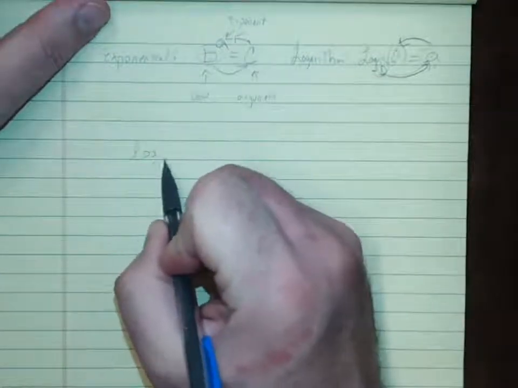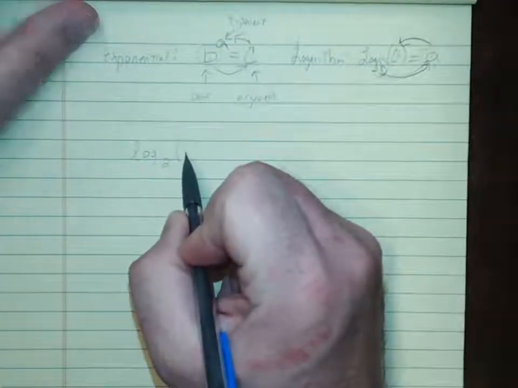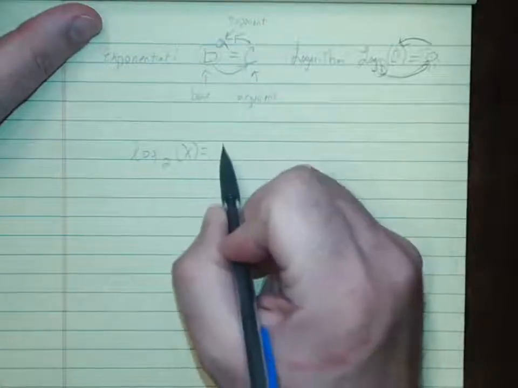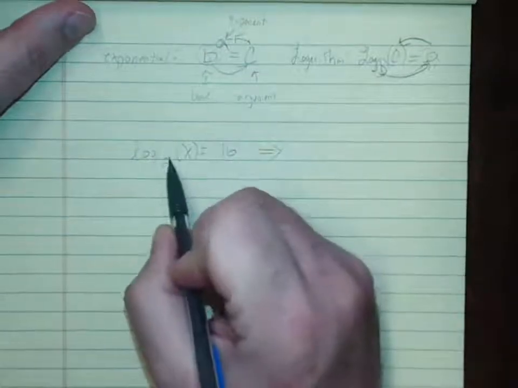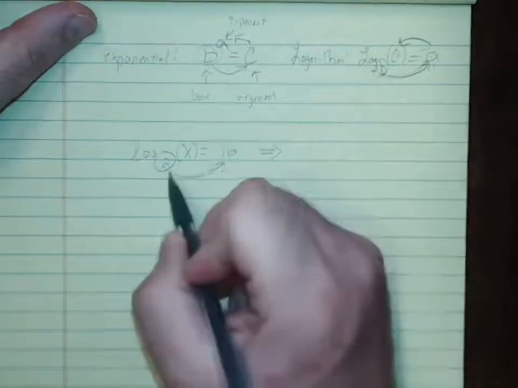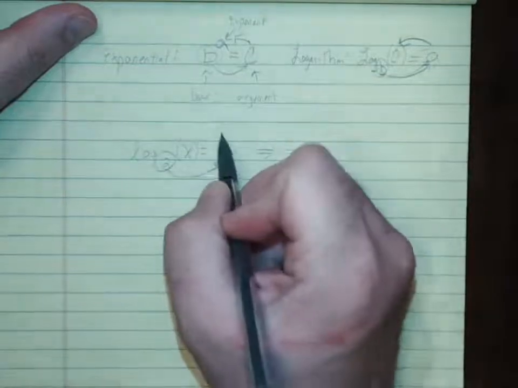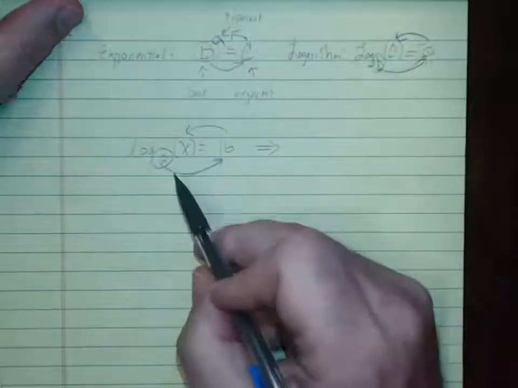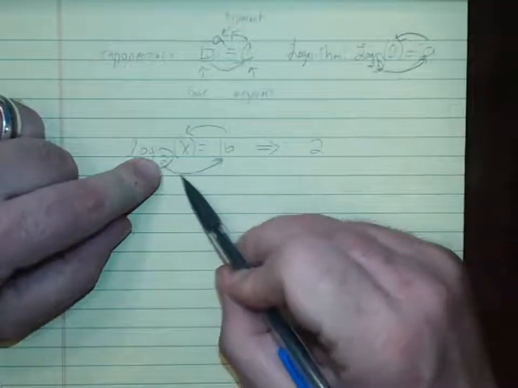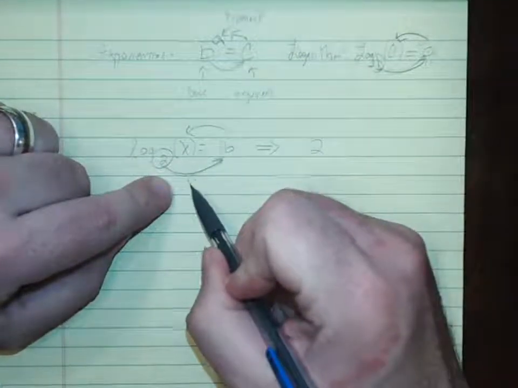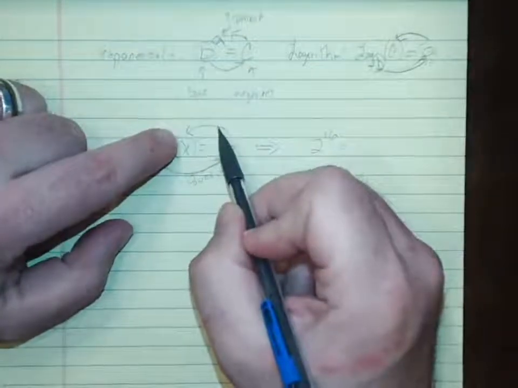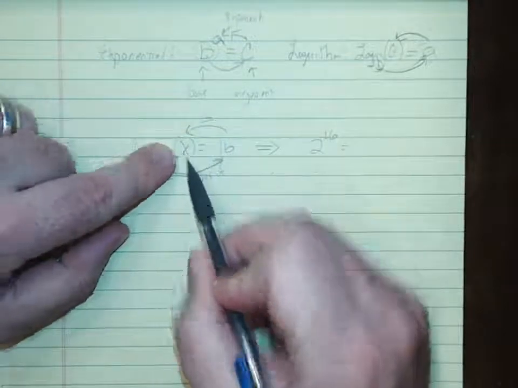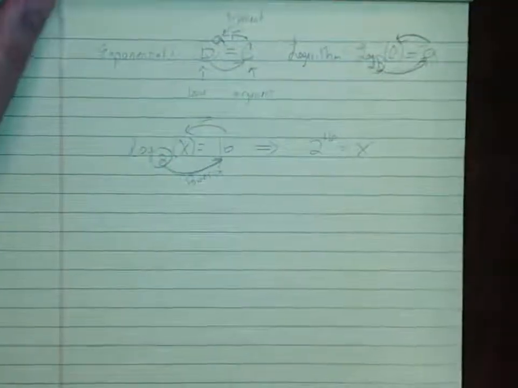So how about I show you some examples instead? Let's say I did the log base 2 of x equals 16, and I wanted to rewrite that in exponential form. So I'll start with the base, I will go across the equal sign and then back. I start with the base 2, I raise it to the power of 16, and that will equal whatever is in here, my argument in this case, x.